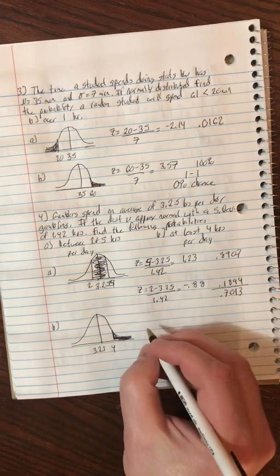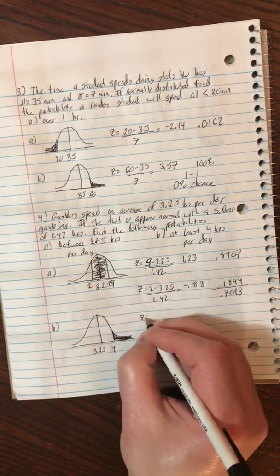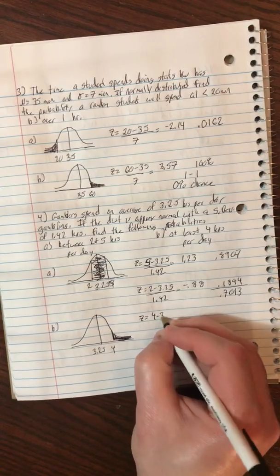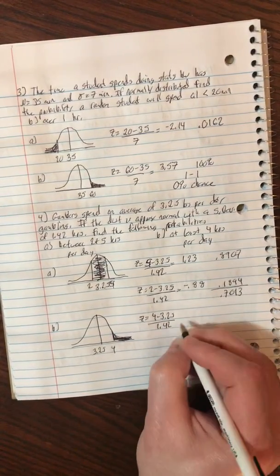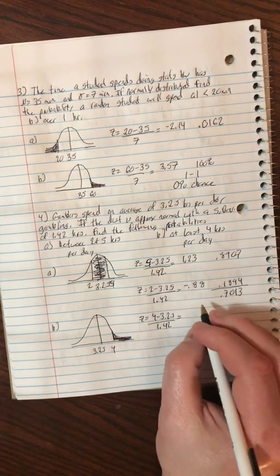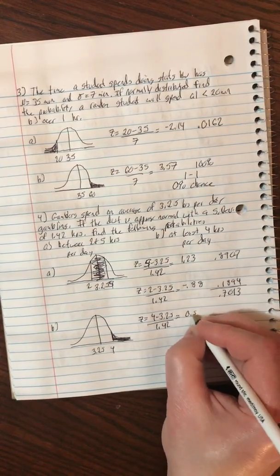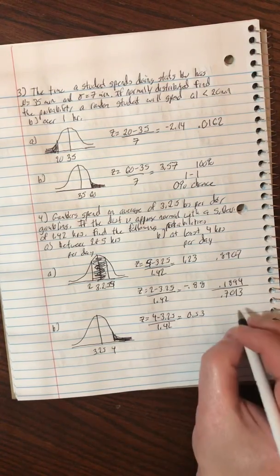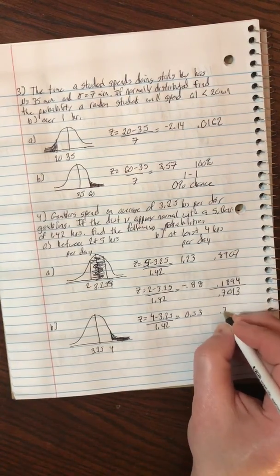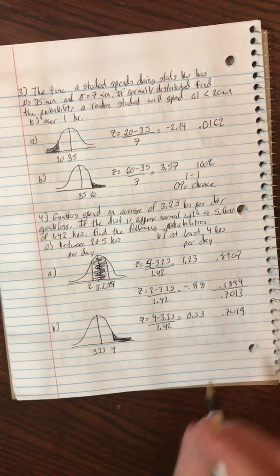Okay. So now let's find our z-score. Z equals 4 minus 3.25 over 1.42. And in that case, we get 0.53. The probability that goes with 0.53 is 0.7019.